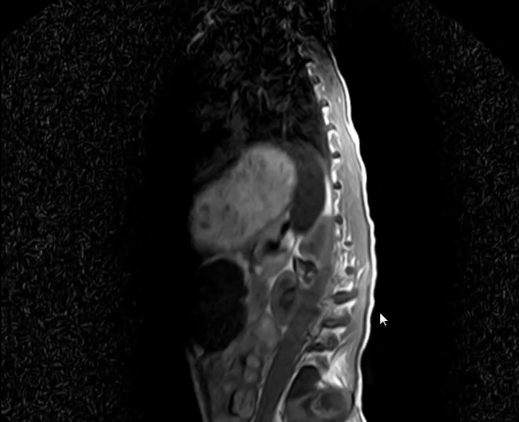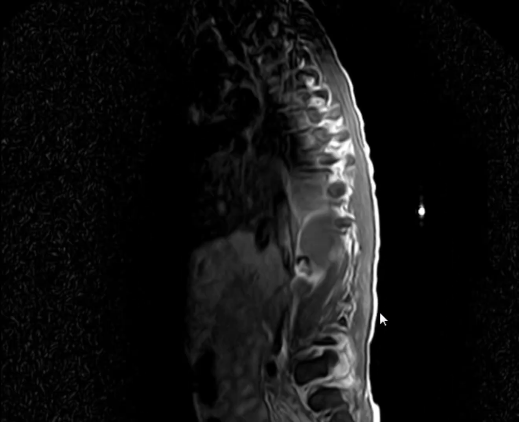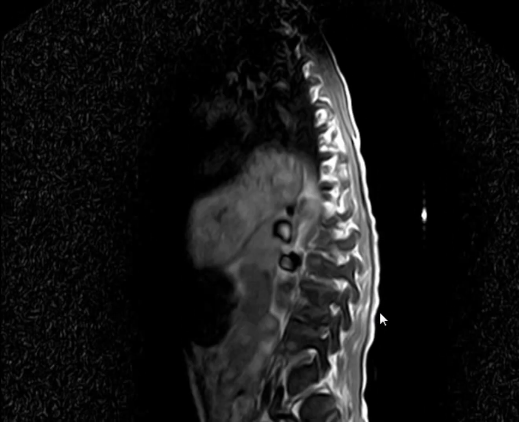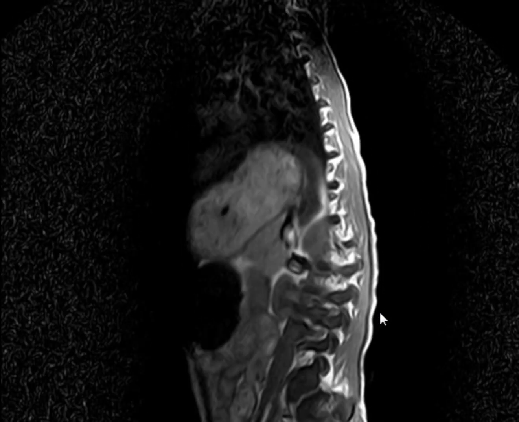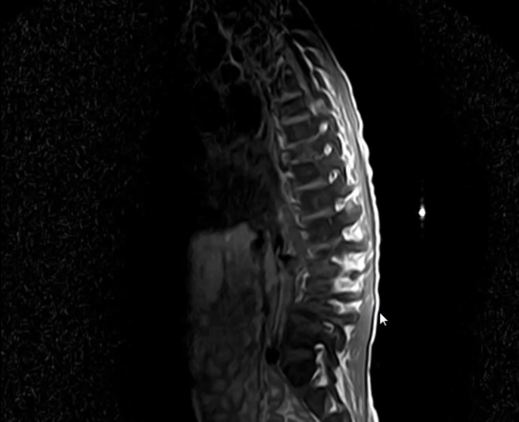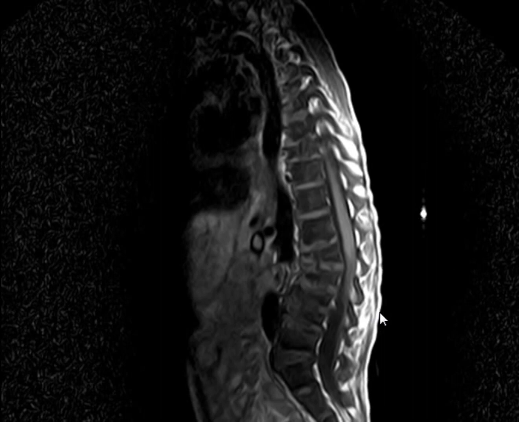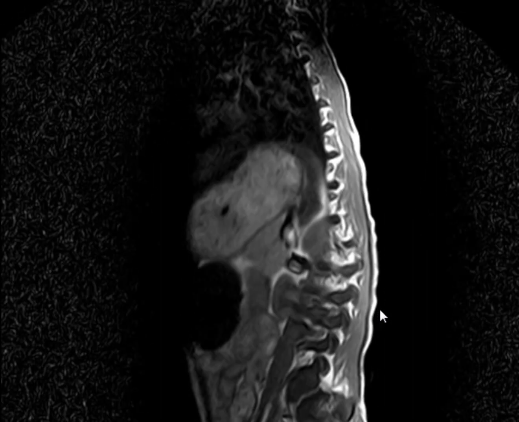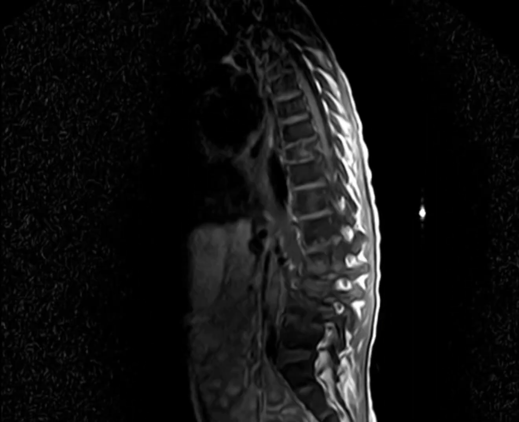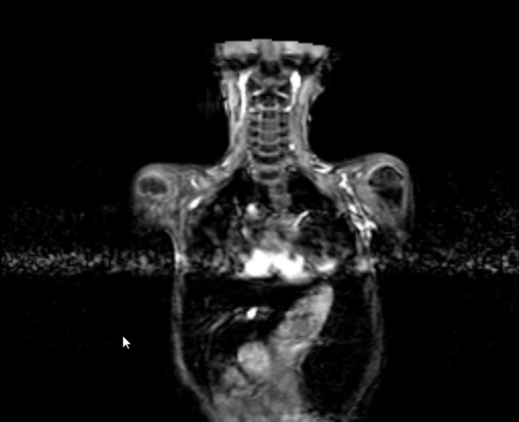So the bone marrow works overtime to compensate. And this results in marked loss of vertebral height on multiple levels, causing this deformity, loss of lumbar lordosis. You can see it's kyphosis here.